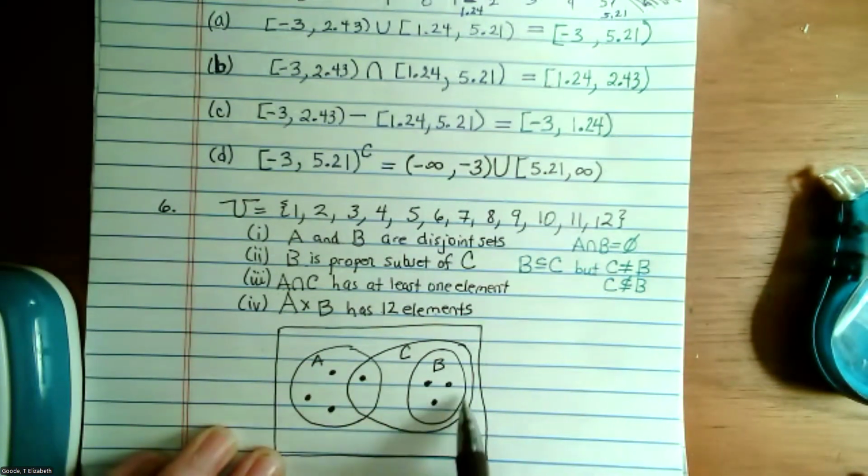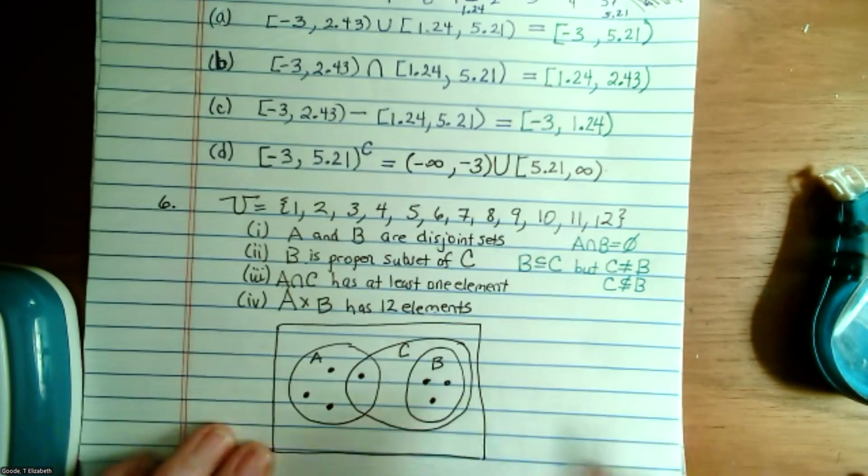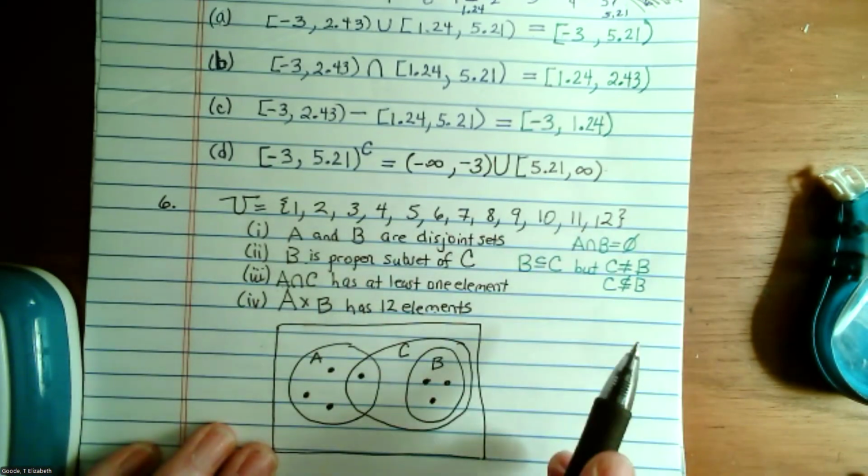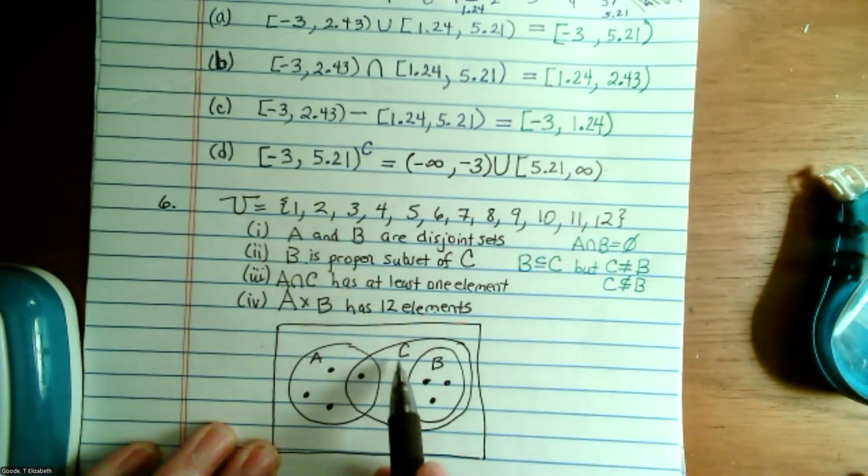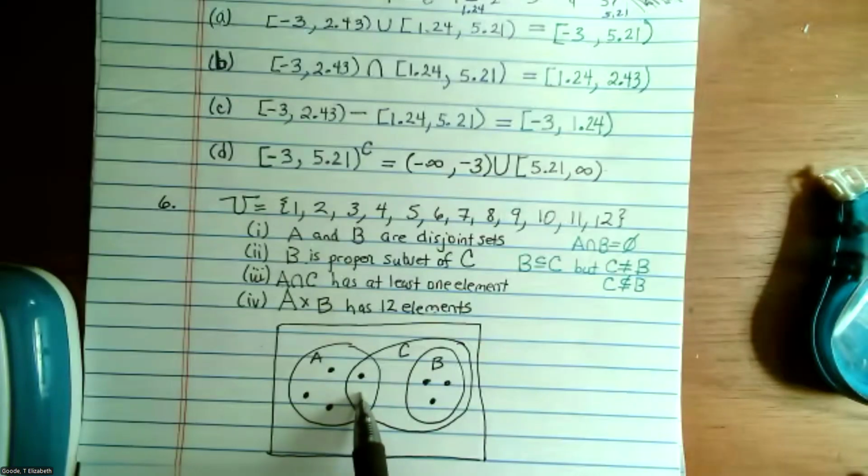And now that's just 7 elements, so we need to put the other 5 elements somewhere. You could put some more of them in C if you want, but you could put more in C intersect A, except that would make A too big, right? So do you want C to have any more elements?